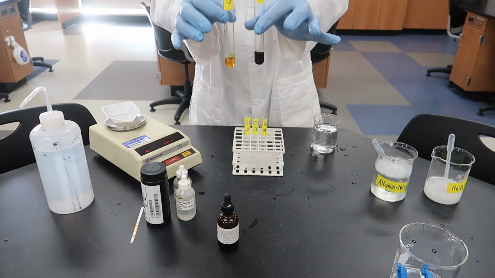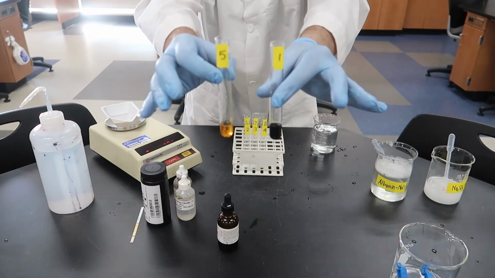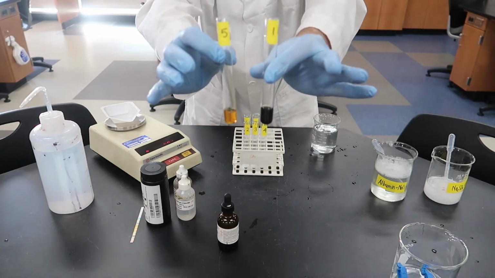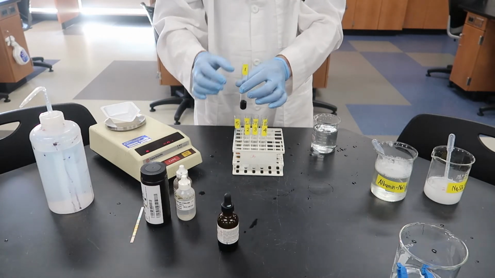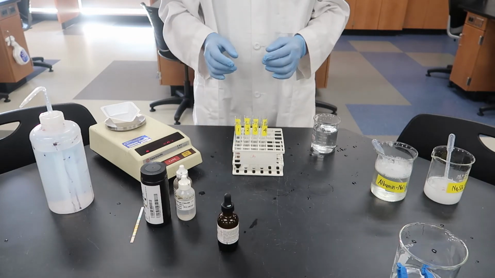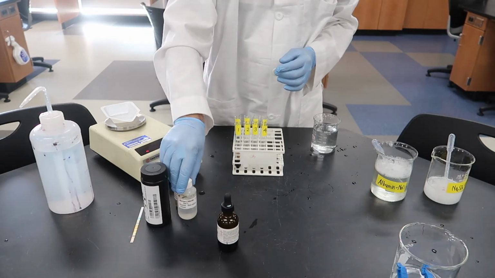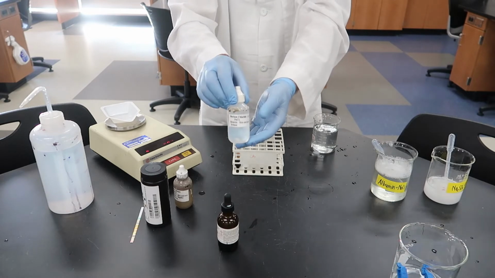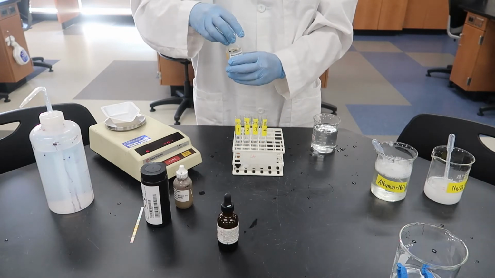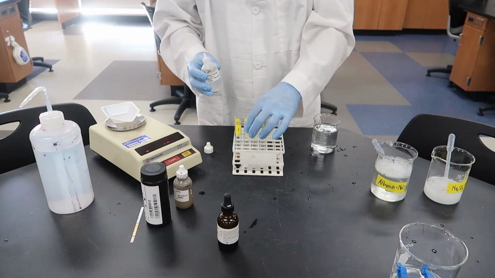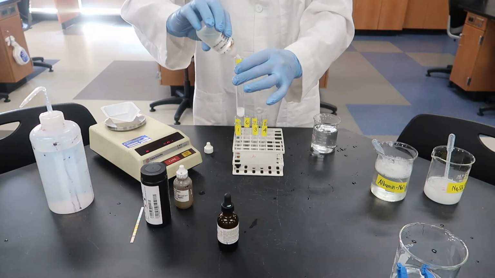Okay, we've used iodine before, so hopefully you can tell that number 1 gave a positive result because it turned black, and number 5 did not because it turned orange, which is the color of the iodine. Okay, let's go to barium chloride, and we're going to add barium chloride to test tube 2 and 6.